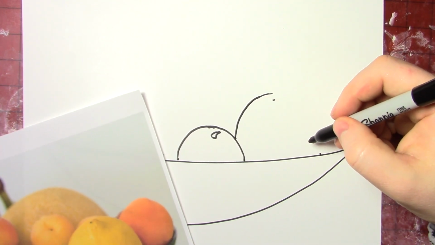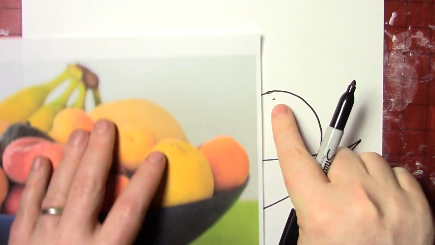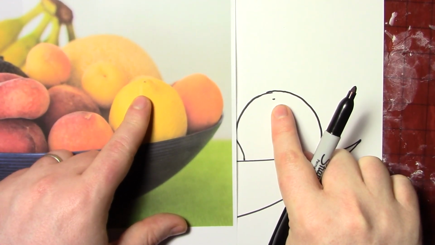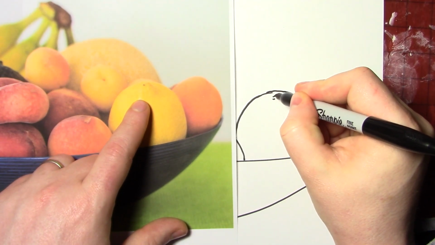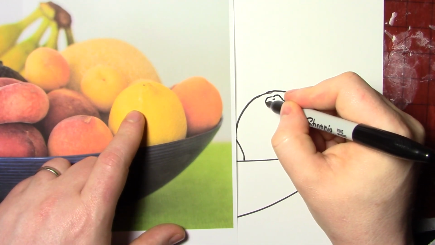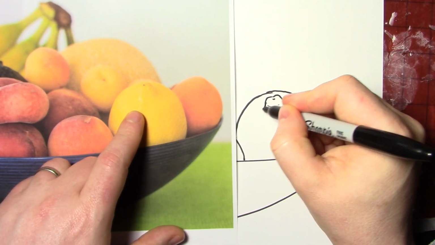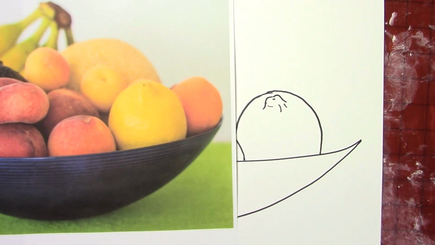Nice smooth curve. And then that spot on the top of the lemon has a spot and then a bump. It's got a sort of bumpy top to the shape there.